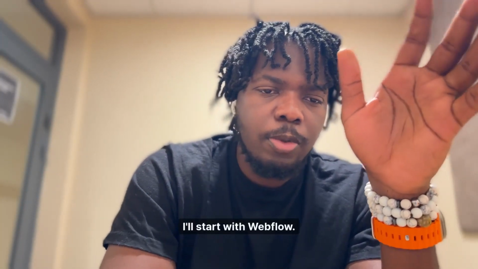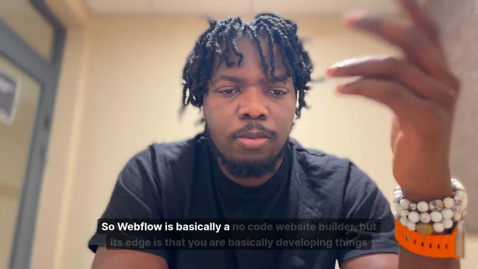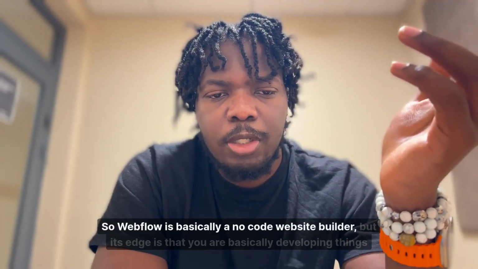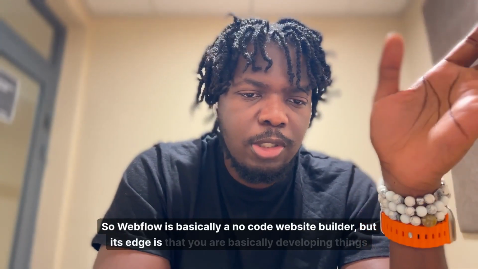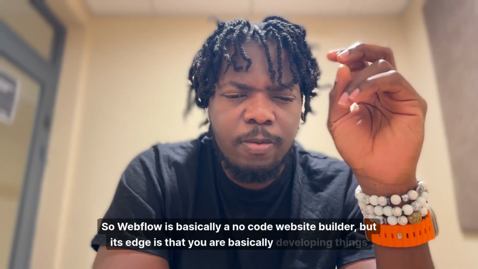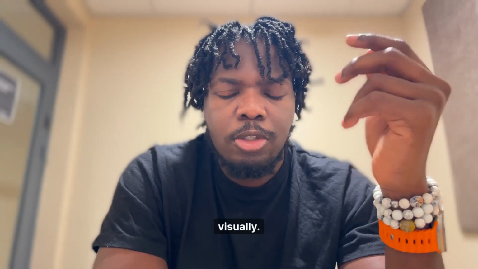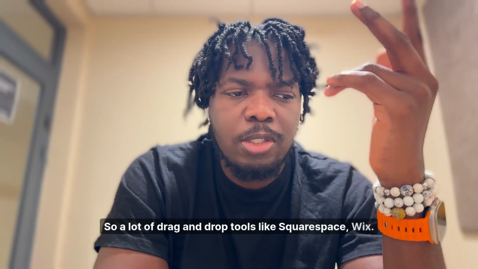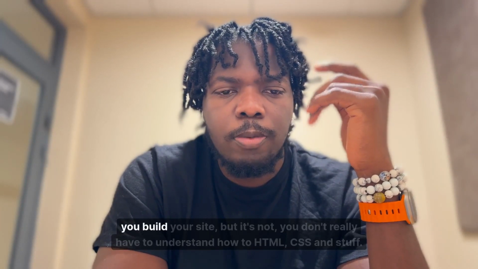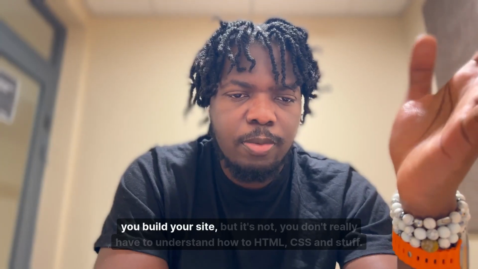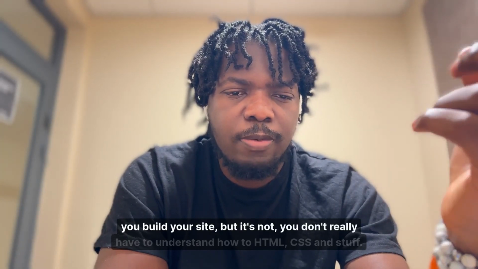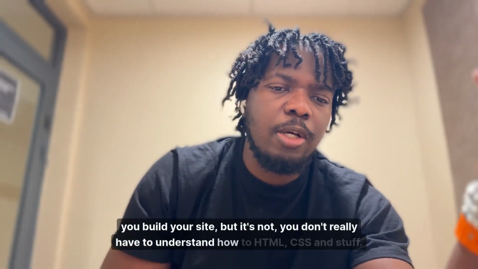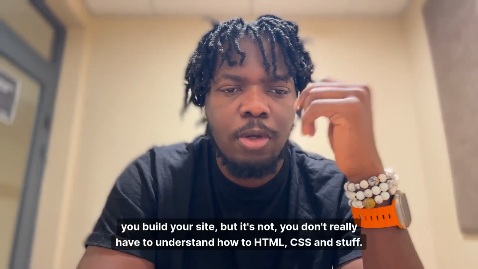I'll start with Webflow. Webflow is basically a no-code website builder, but its edge is that you are developing things visually. With a lot of drag and drop tools like Squarespace and Wix, you build your site, but you don't really have to understand HTML, CSS and stuff.